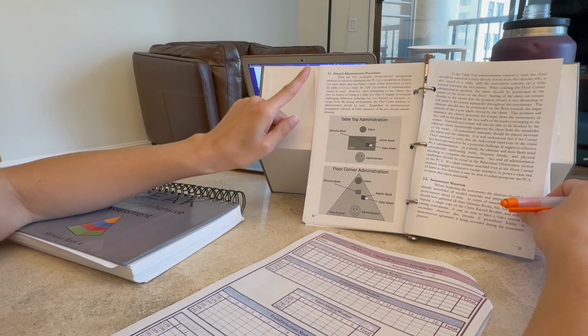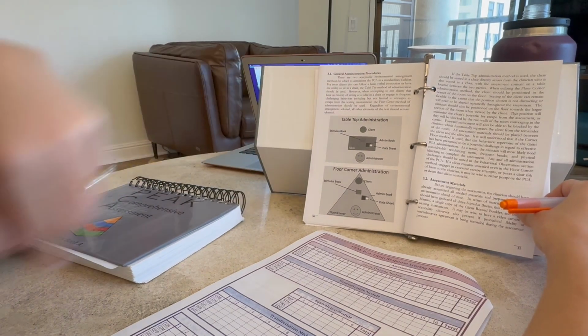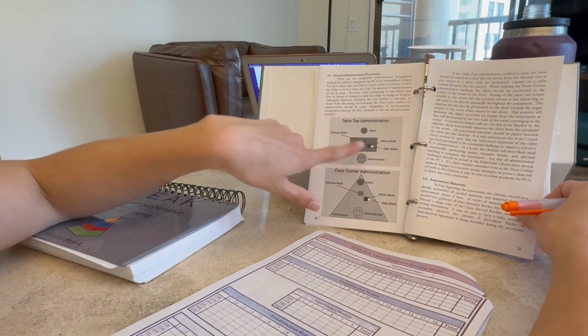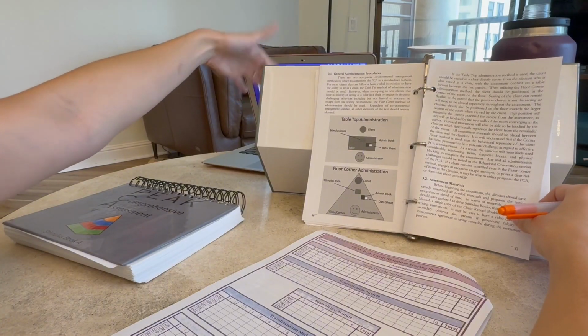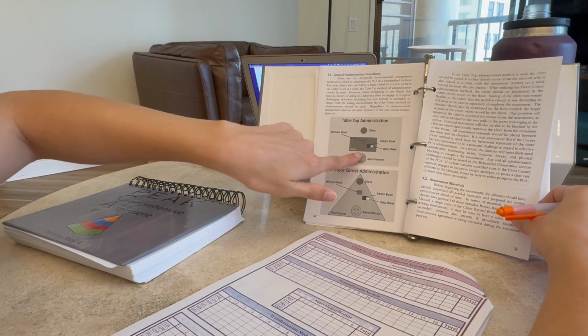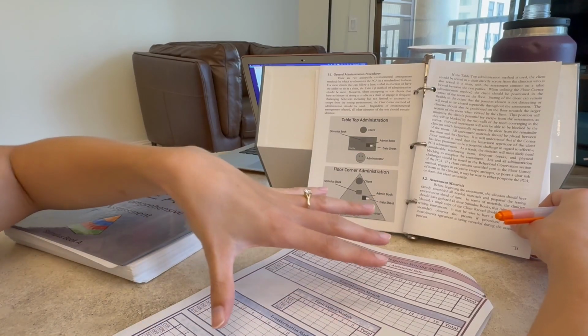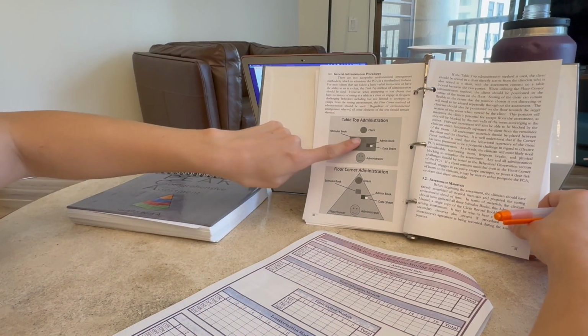We're going to get started with just looking at page 30. It outlines some general administration procedures. There's two different ways you can administer this assessment. One is tabletop, where they sit right directly in front of you. The administrator is behind the table. You have your admin book and data sheet set up kind of similar to how I have it right now. And then the stimulus book is here. So that is option one.